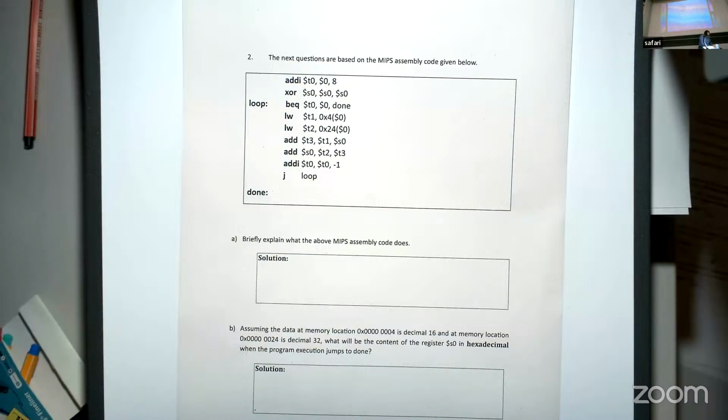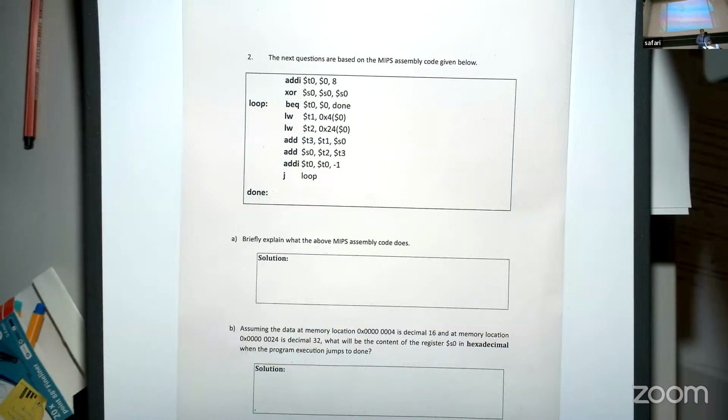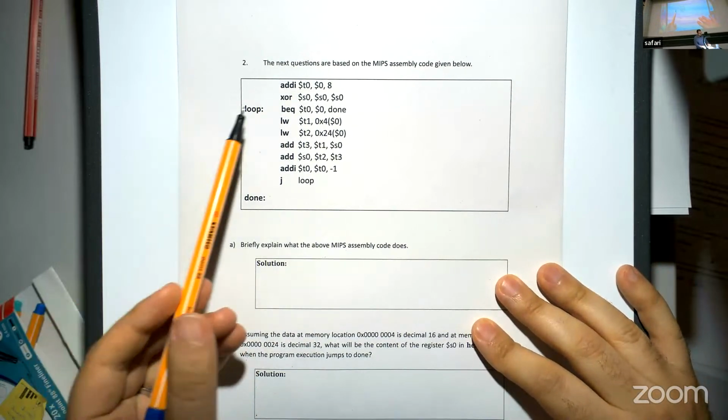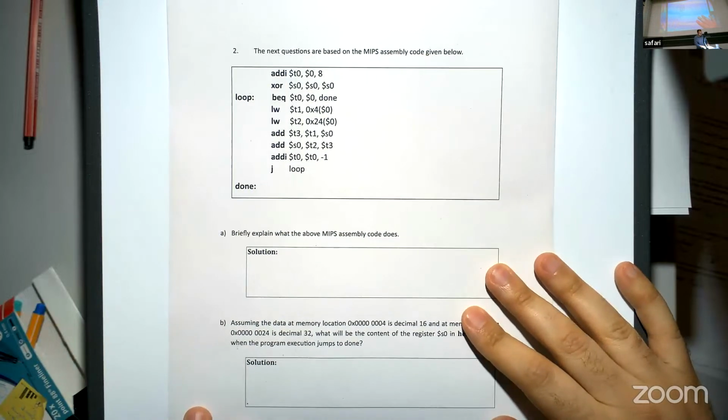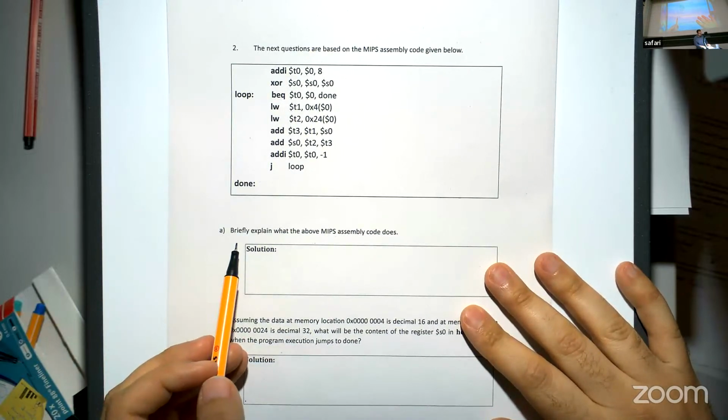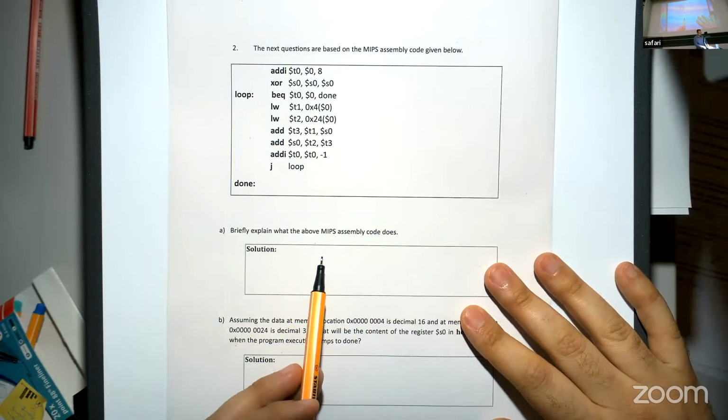So the next question is about MIPS assembly language. It's actually quite simple. And for the exam, we will also give you the list of instructions, so you will have that information during the exam. The first part is that you're given a MIPS code, and it asks you to briefly explain what the above MIPS assembly code does.